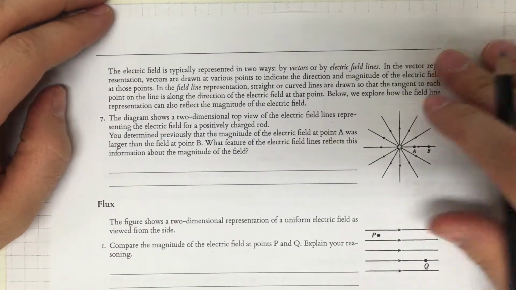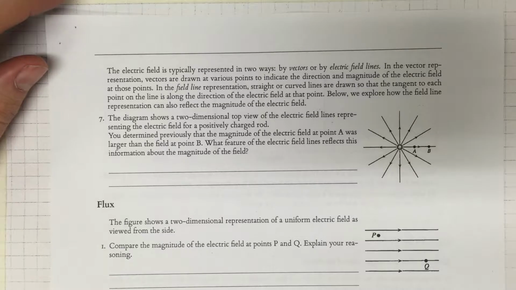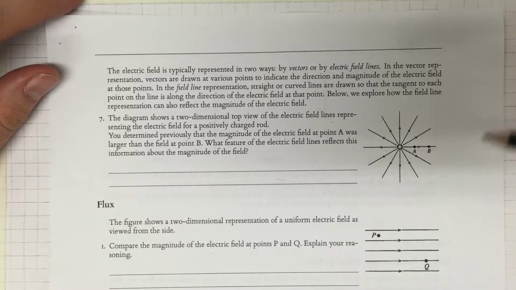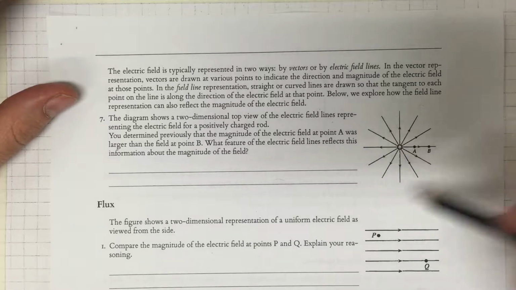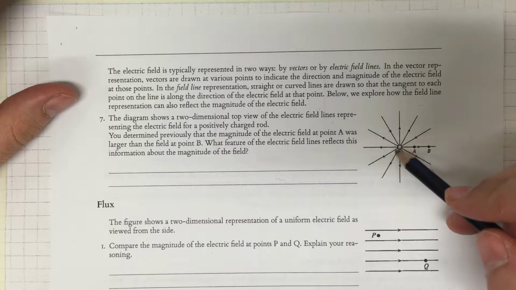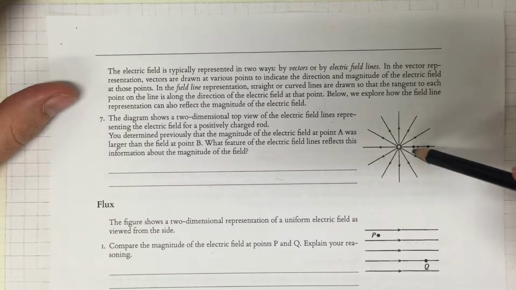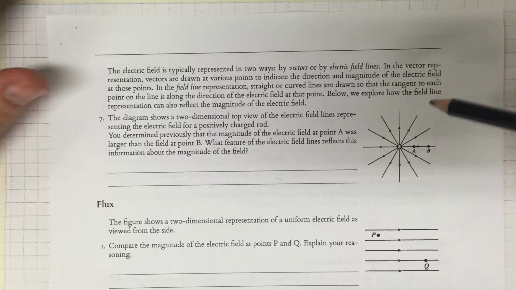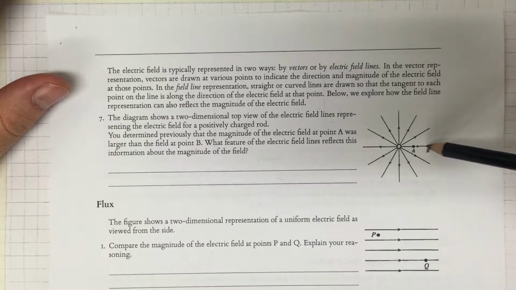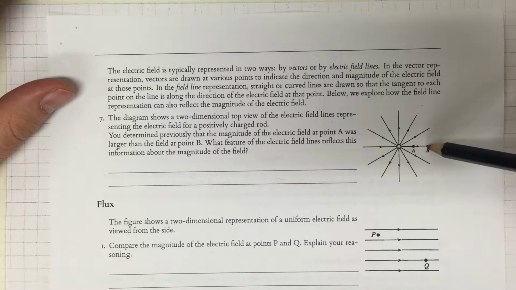All right, so next we have a little section here about the electric field and the field line representation of the electric field. The field line representation will let us think about Gauss's law in a more straightforward way. So here I have a positively charged rod, and I have the electric field lines that are drawn. I have two different positions, A and B. Now, in a previous activity, we showed that the electric field is stronger at A than it is at B.